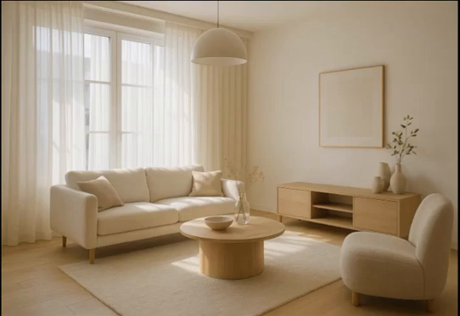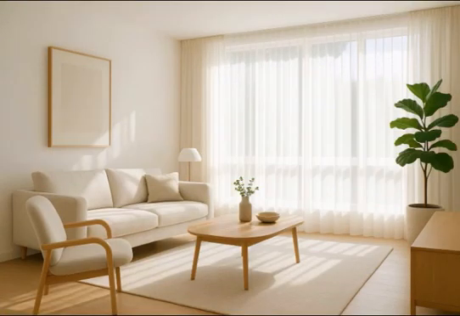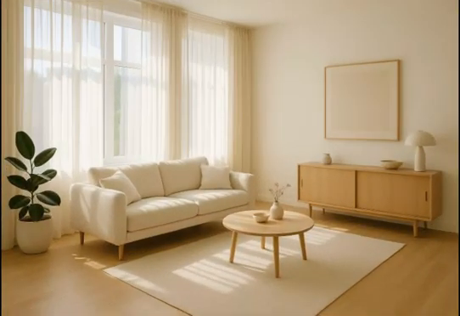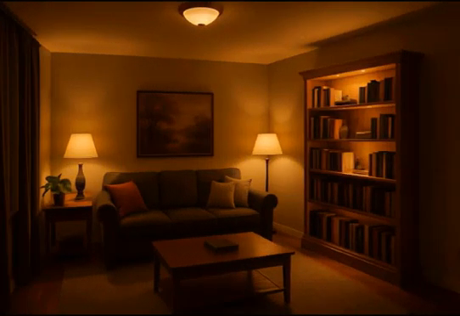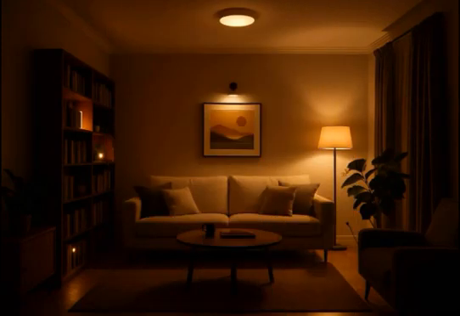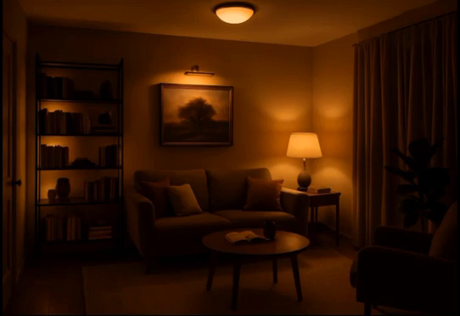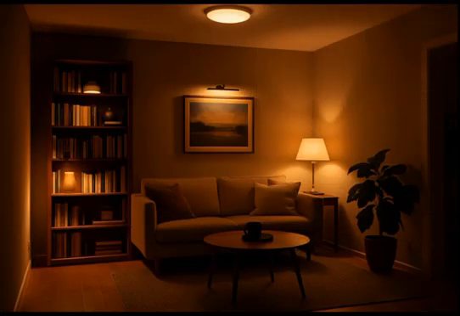Lighting is one of the most powerful tools in interior design, capable of transforming a room from ordinary to extraordinary. In this guide, we'll explore how the right lighting can set the mood, highlight your decor, and make your home feel more spacious and inviting. Over the next 5.5 minutes, you'll learn how to use lighting to elevate your home's design in simple but impactful ways.